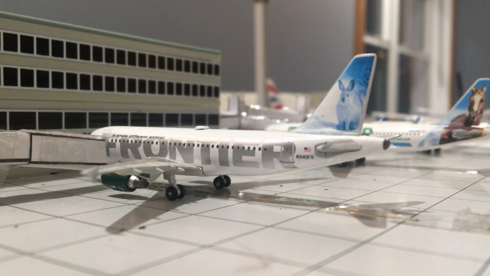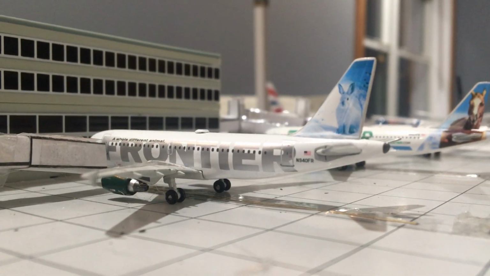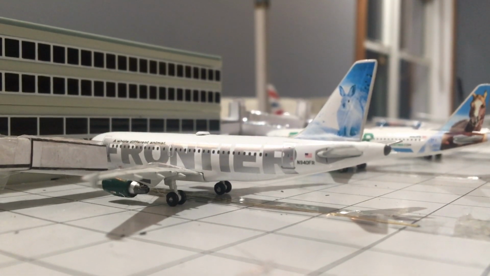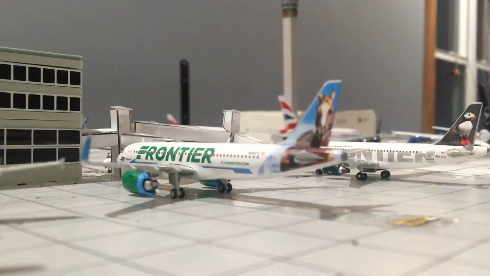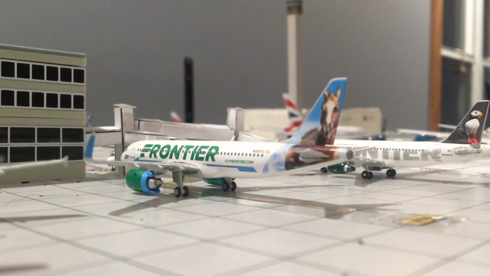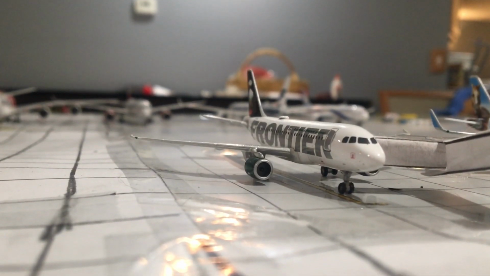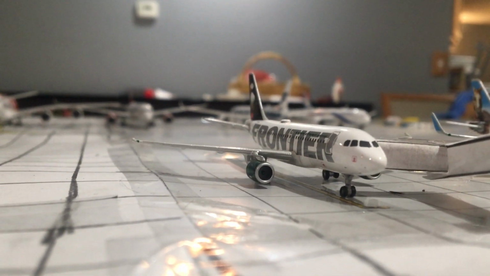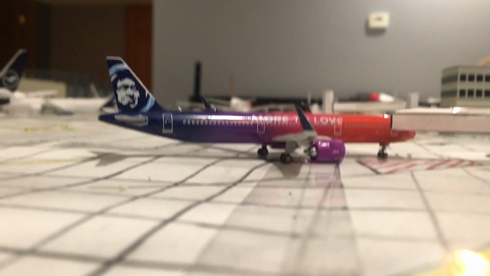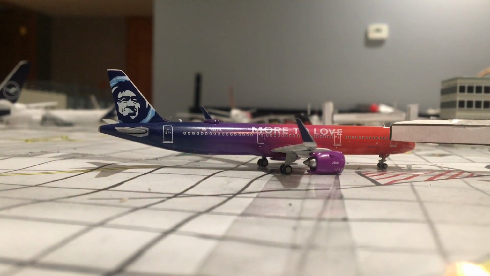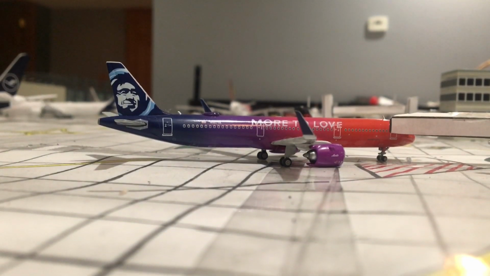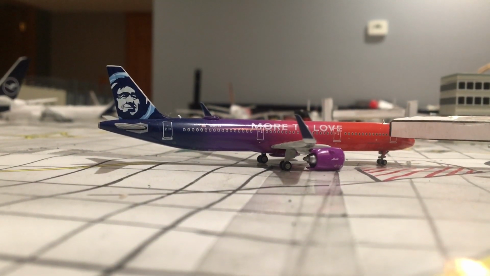Okay, now we have my very first model airplane, a Frontier A319, White Rabbit livery, forgot the exact name of it, but it will be heading out to Cleveland. Moving along now, we have a Frontier A320neo, which will be heading out to Denver. And finally, I have a Frontier A319 with the Puffin livery, which will be heading out to Orlando. Now, as we continue along the budget line, I'll come back to the connectors that are behind this soon. So anyway, now we have an Alaska A321neo, which will be heading out to Seattle.